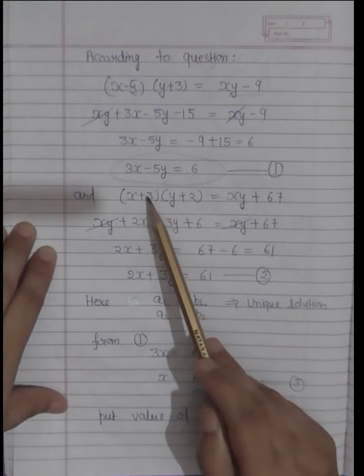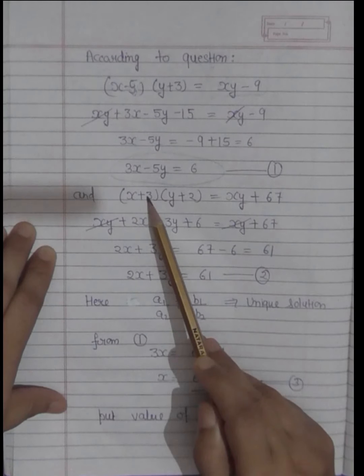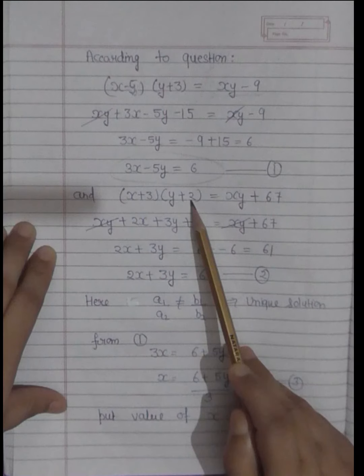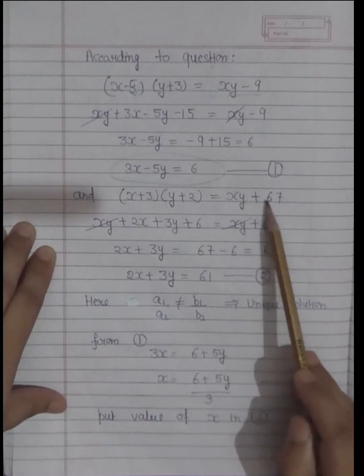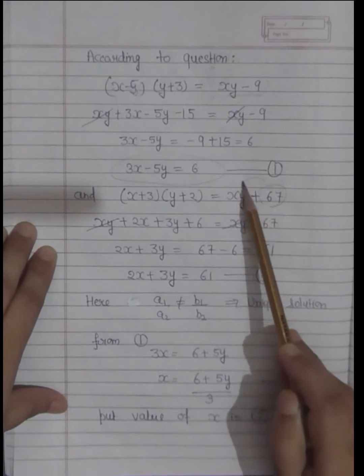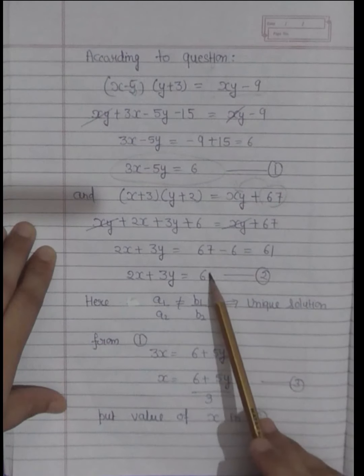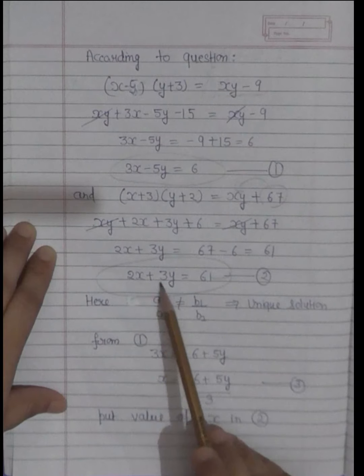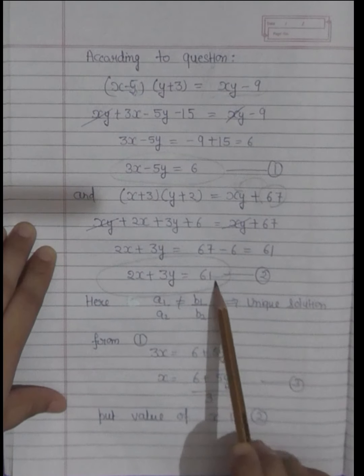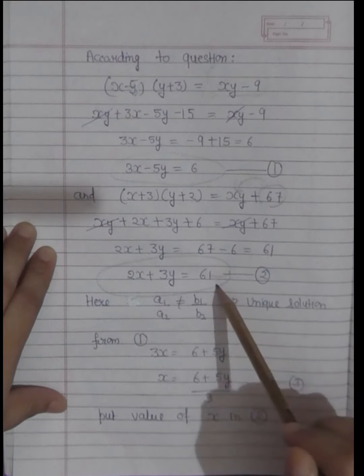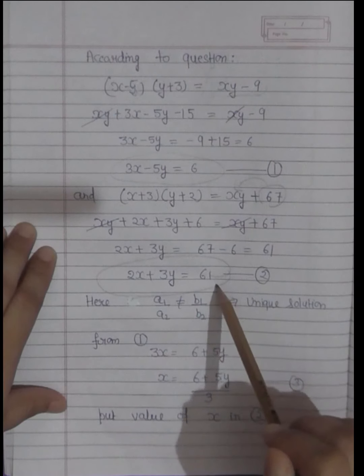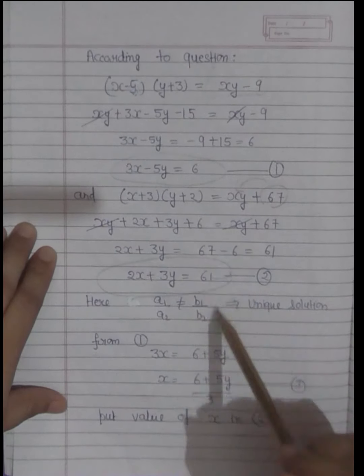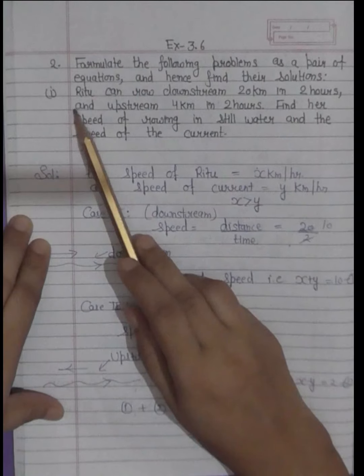Similarly for the second, the length is increased by 3 units and the breadth is increased by 2 units. So our new area will be 67 more than the old area. So after solving, we will get the second equation as 2x plus 3y is equal to 61. Now solve both the equations by any one of the methods and find the values of x and y, means the dimensions of the rectangle. Next question.